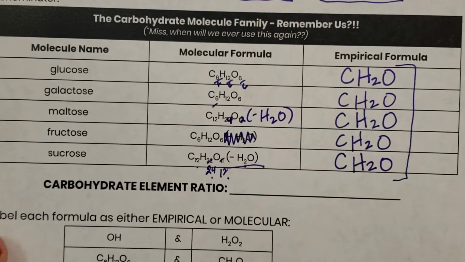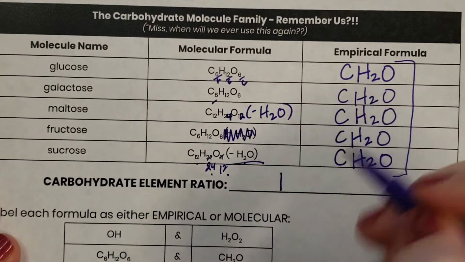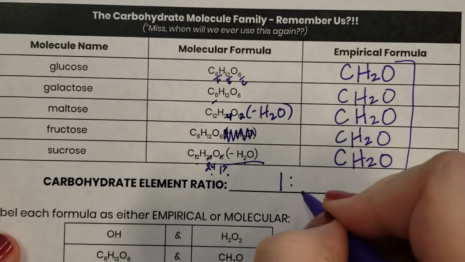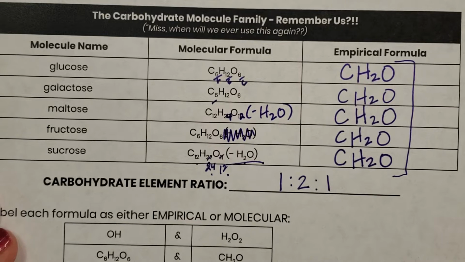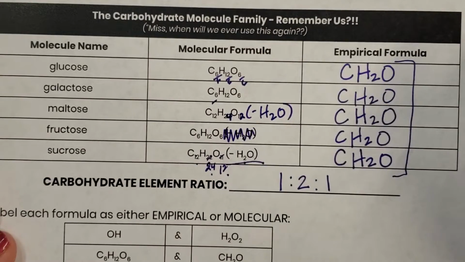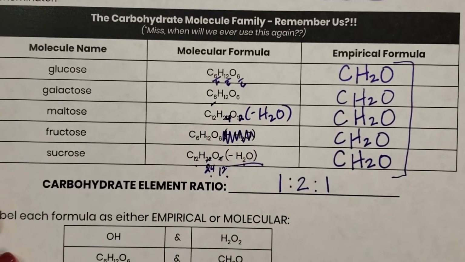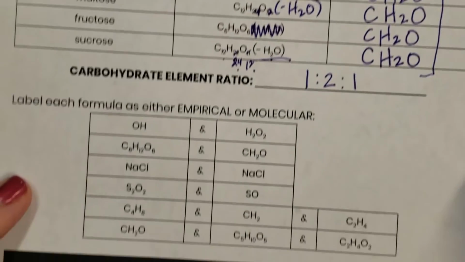So the carbohydrate ratio, so we have 1 carbon to 2 hydrogen to 1 oxygen. If you look up on the wall at the carbohydrate poster, it has ratio 1 to 2 to 1 because almost all sugars are a 1-to-2-to-1 ratio of carbon, hydrogen, and oxygen. Okay? Haha, see, you would use it again. Just didn't think it would be today.